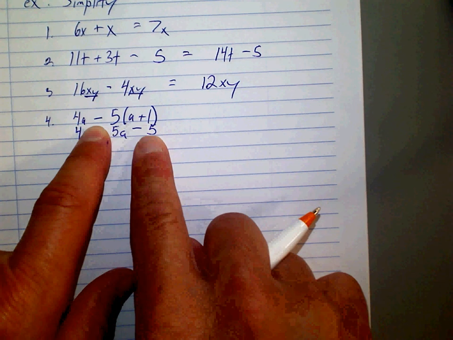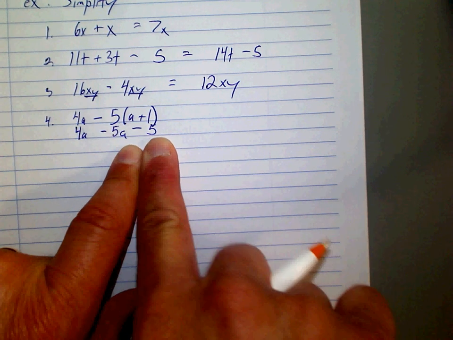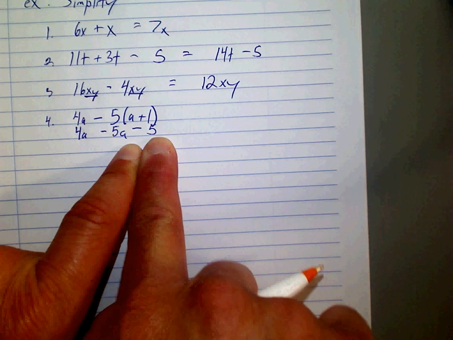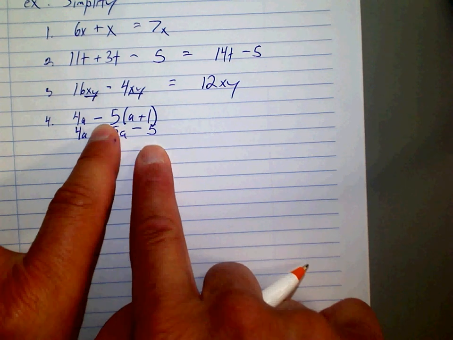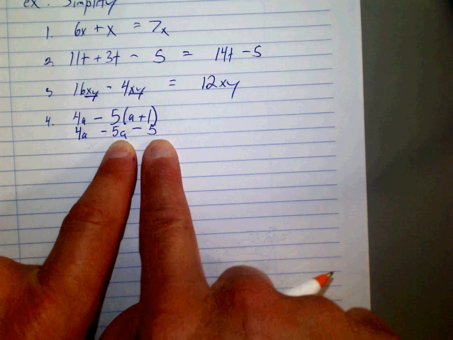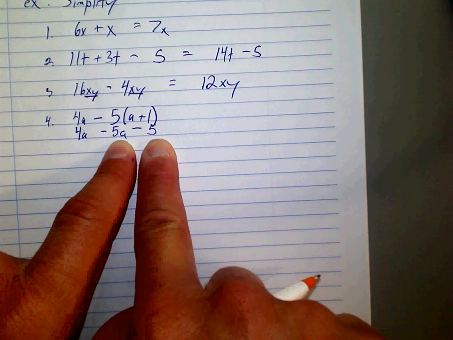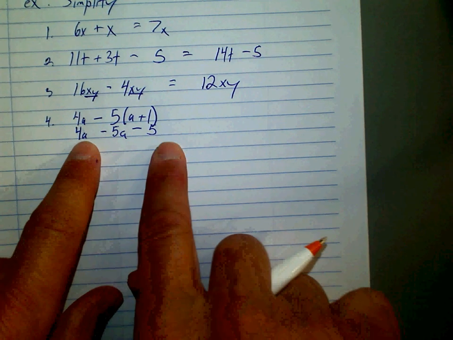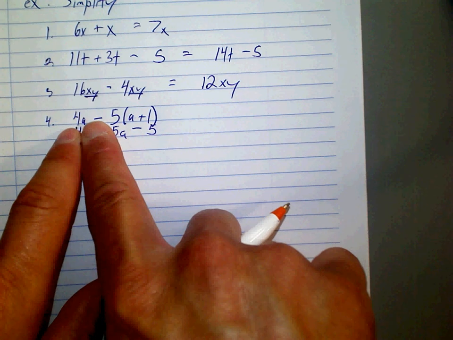Now, guys, I will be honest. When I start doing this kind of thing too fast, sometimes I forget to distribute to both parts in that parentheses. I've been known to write negative 5a plus 1 before. Anybody ever done that? Like, you get in a hurry and you forget, oh, when I distribute, it goes to everything.